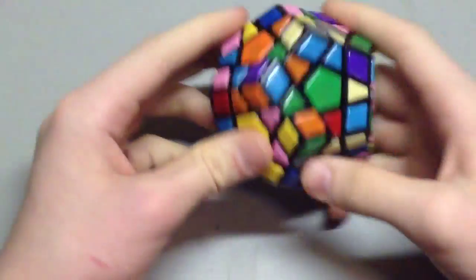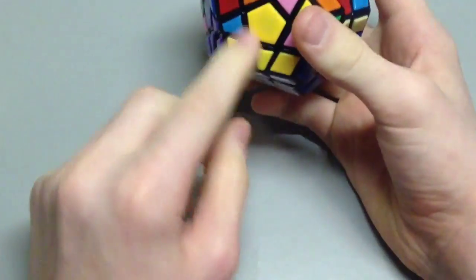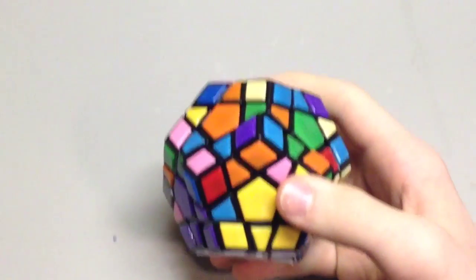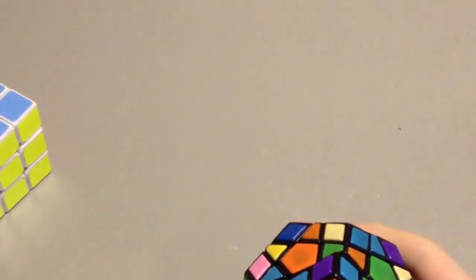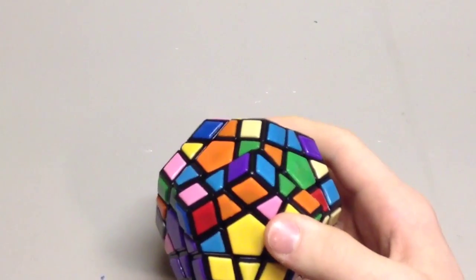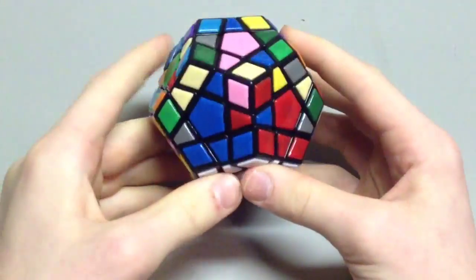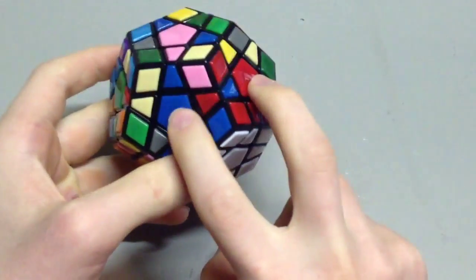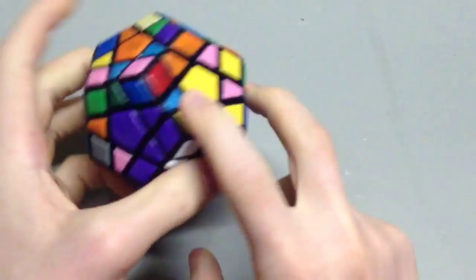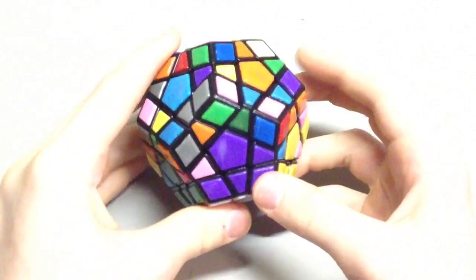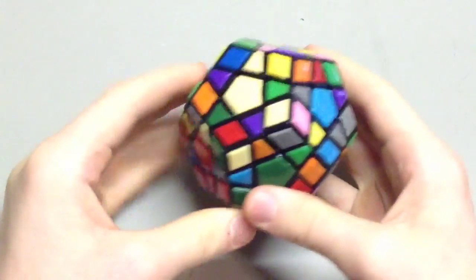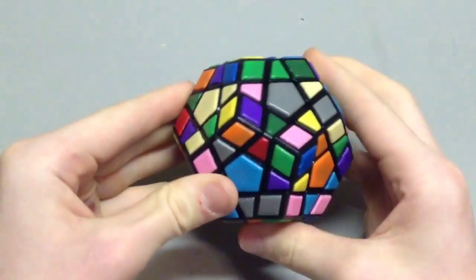Next, we need to do the second layer. The way we do that is similar to 3x3, with the same algorithm. We need to find pieces that go here. So let's look for the dark green and purple.